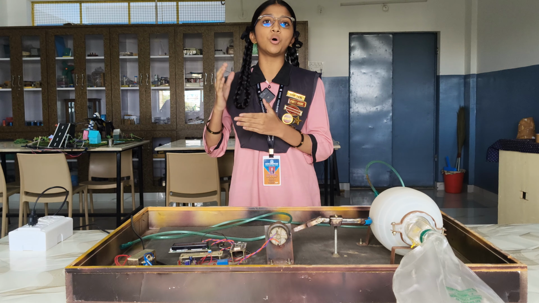Now think of what would be the most important medical equipment needed by each and every hospital at that time. Yes, it could be a ventilator. Now, we need to think about what this ventilator actually is, why it is used, and why it was so important in the COVID-19 period. I'll answer all these questions.